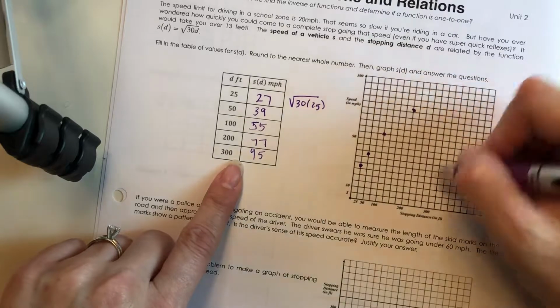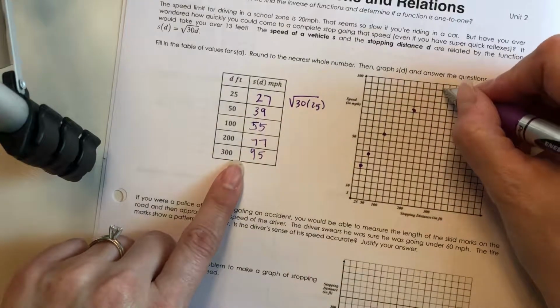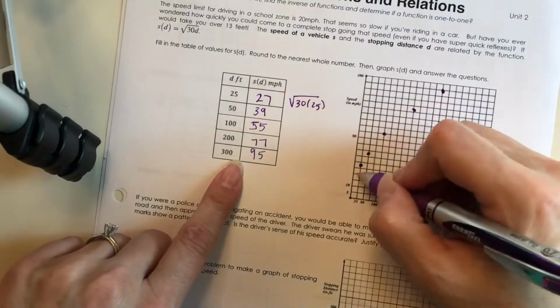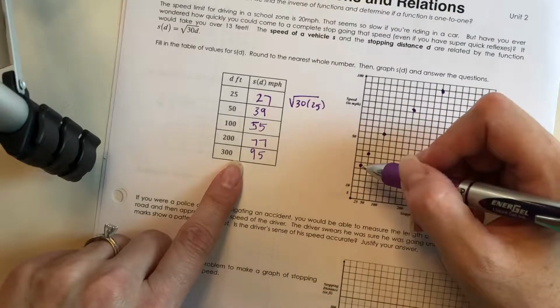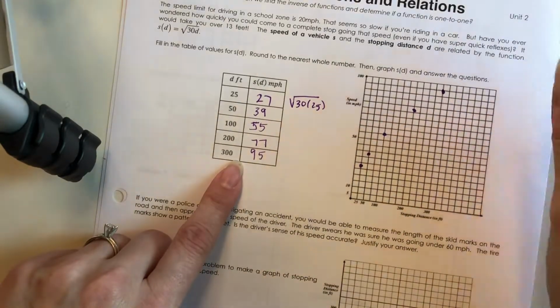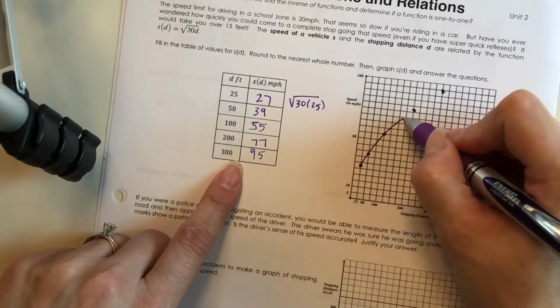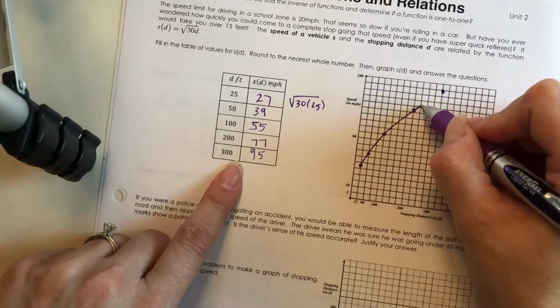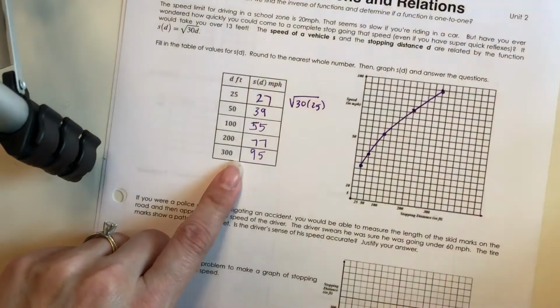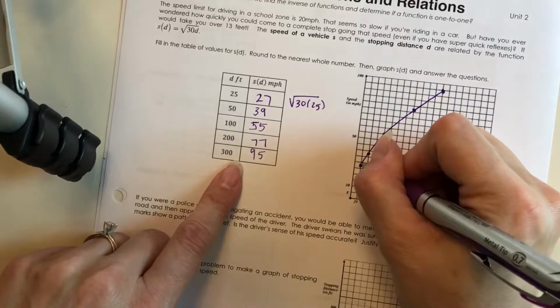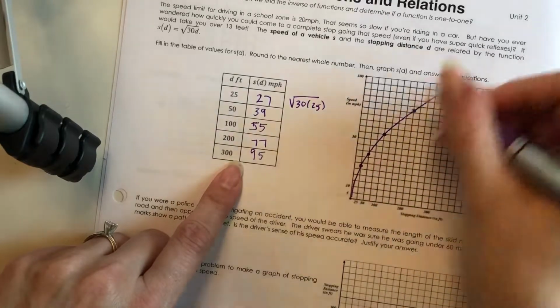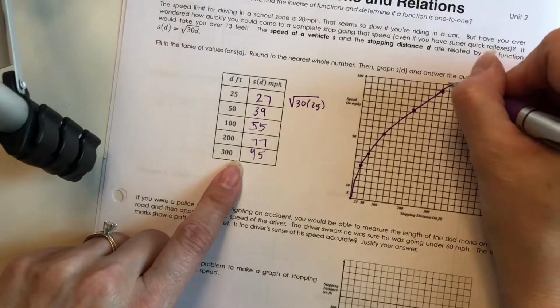So that would be there. All right, and then we're going to connect these. It's going to be like a little bit of a curve. Now we can see that it would continue down and continue this way.